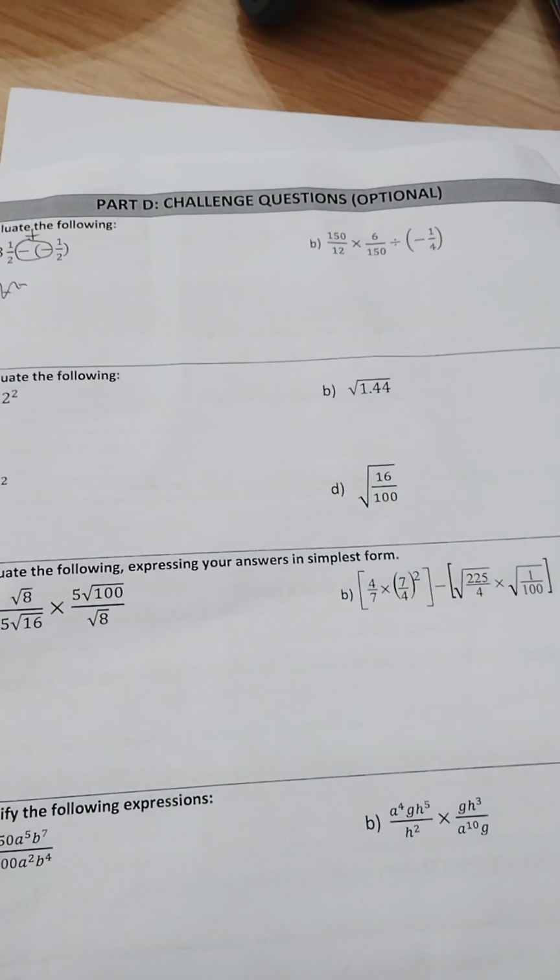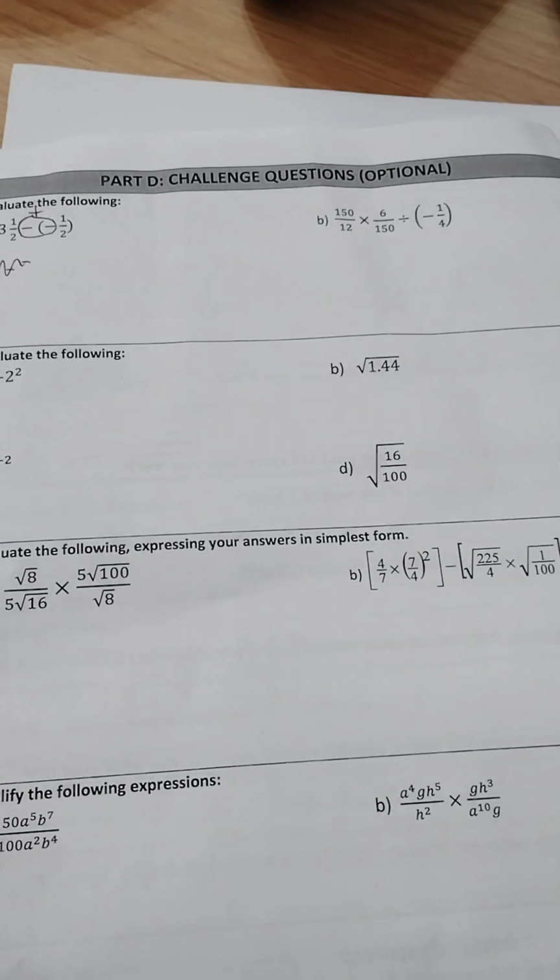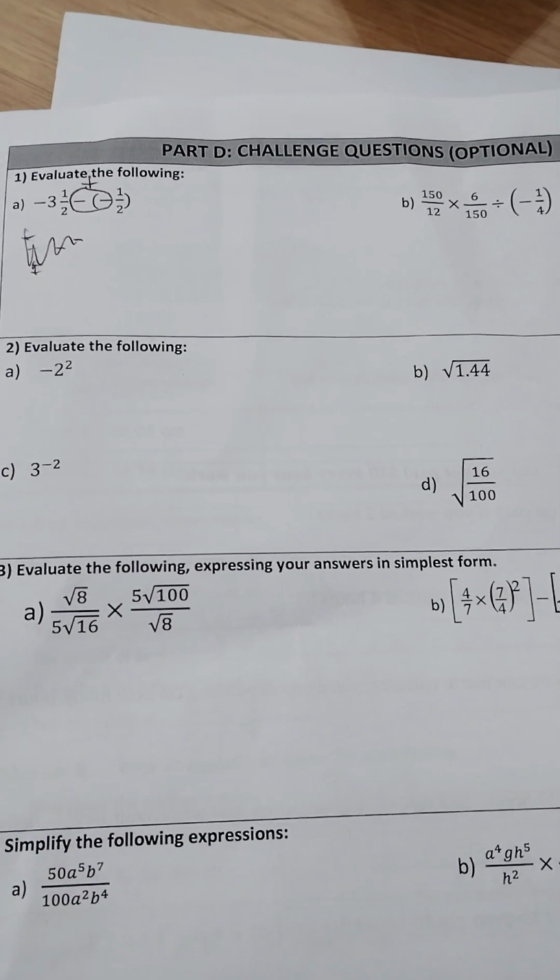This lesson is on part D, our challenge questions. It is optional, but always have a go. And those of you in the advanced group, make sure you go through these questions and correct them as well.